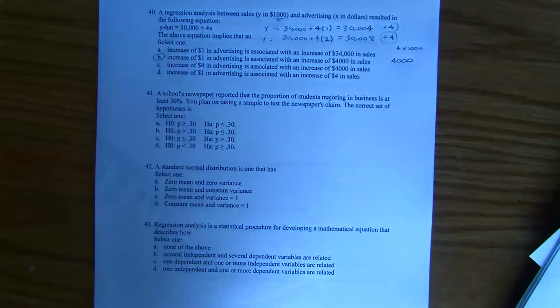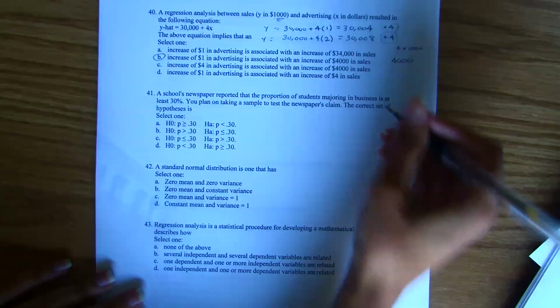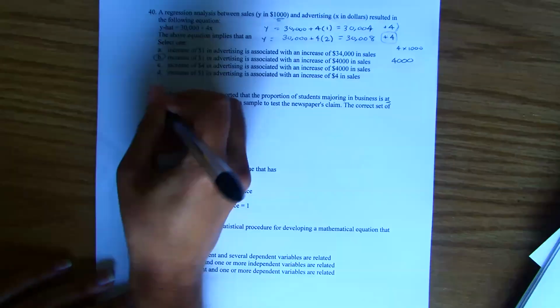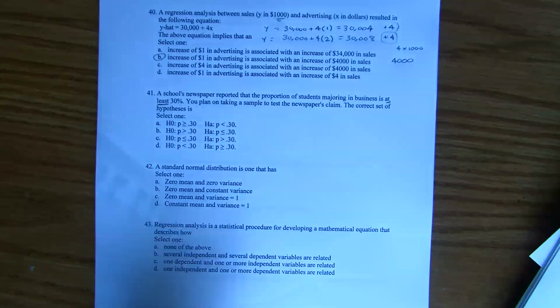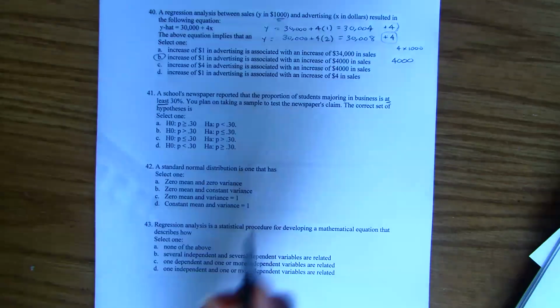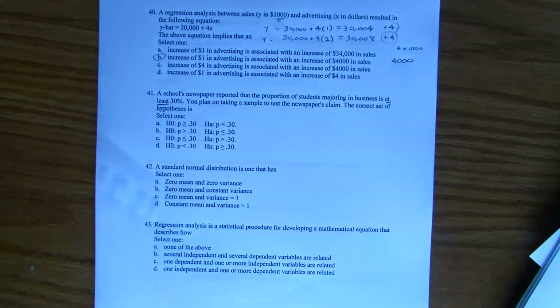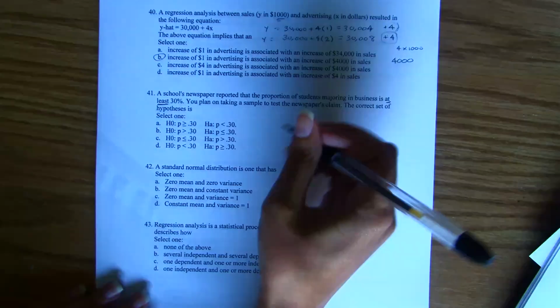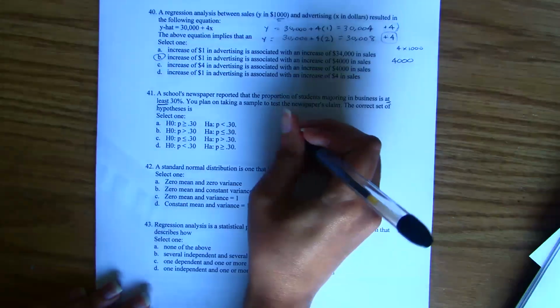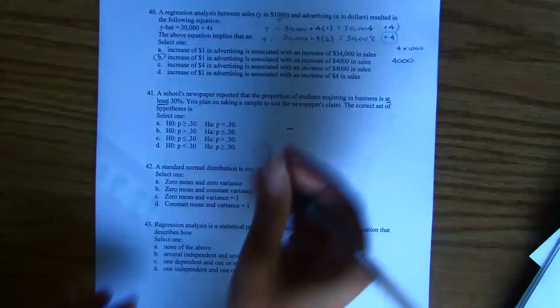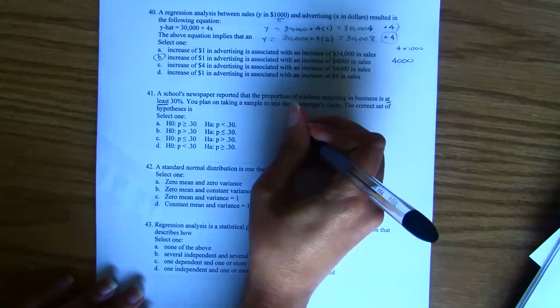Well, the key word here is at least. At least 30% is going to mean it includes 30%. It's going to be 30% and more. So if we're including 30, that means it has to be equals, and then 30 or more means greater than. So that means greater than or equal to, right?